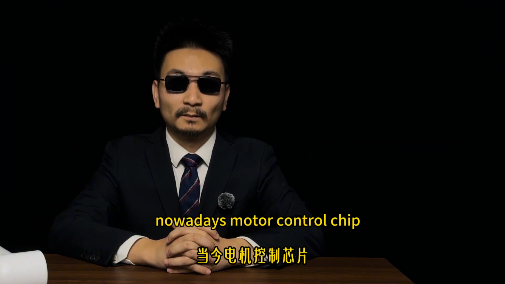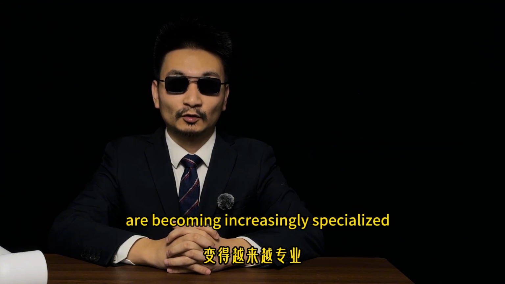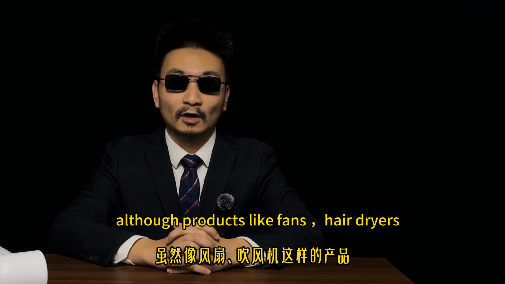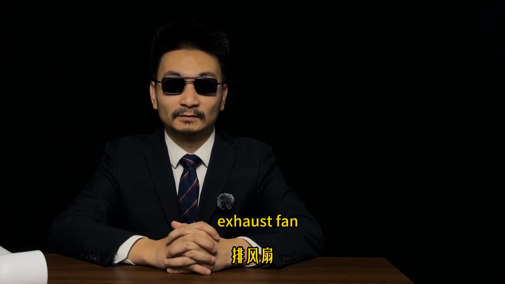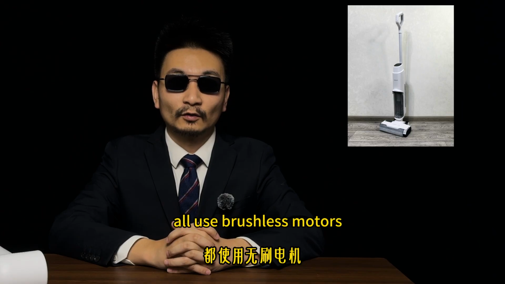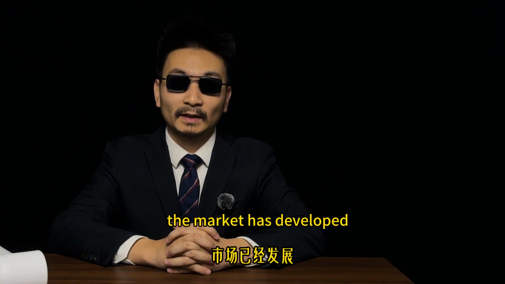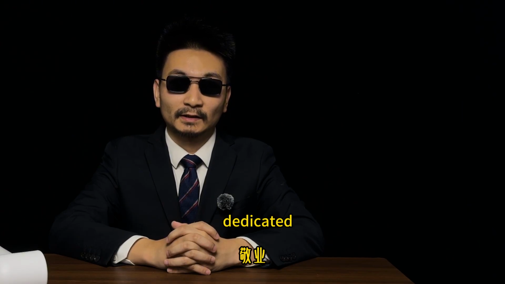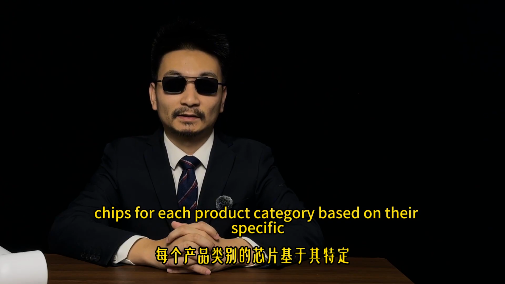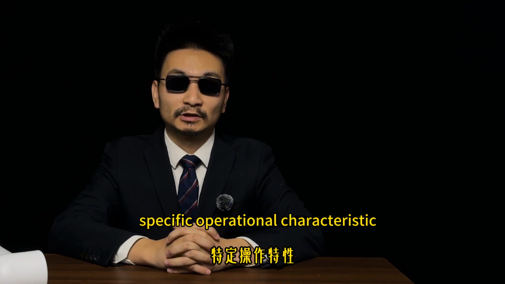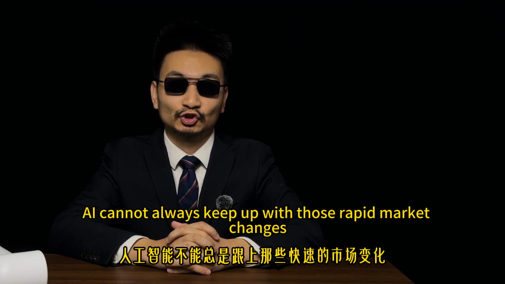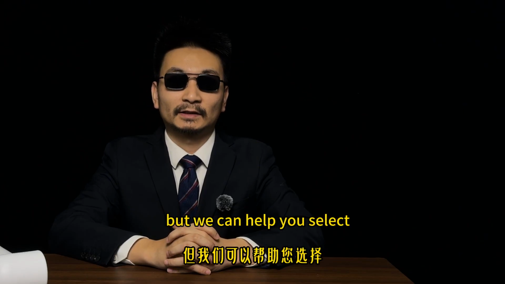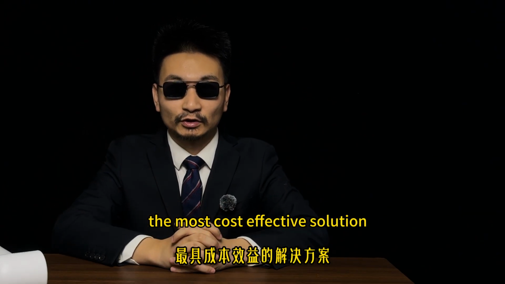Nowadays, motor control chips are becoming increasingly specialized. Although products like fans, hair dryers, exhaust fans, and vacuum cleaners all use brushless motors, the market has developed dedicated chips for each product category based on their specific operational characteristics. AI cannot always keep up with those rapid market changes, but we can help you select the most cost-effective solution available worldwide.